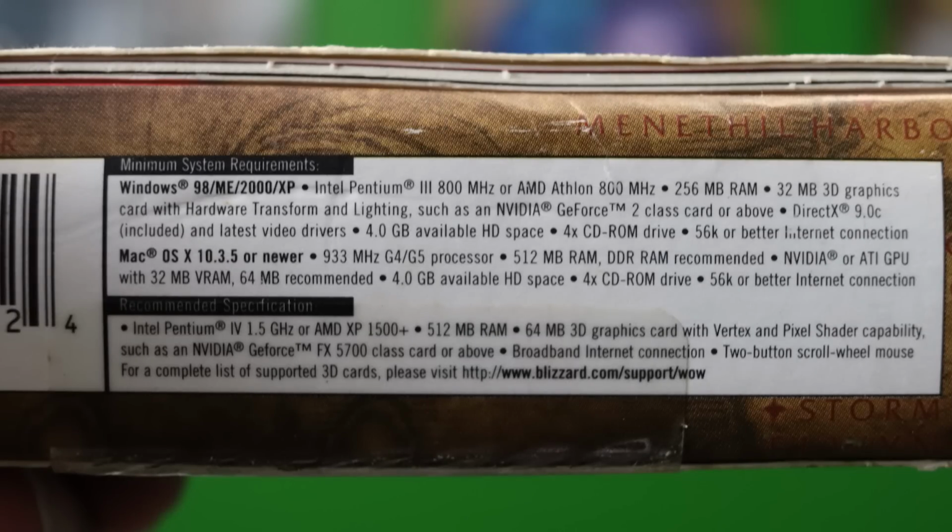I actually have an original vanilla box right here, so let's take a look at what it required back then, since the minimum system specs is printed right at the bottom of the box, and compare it to what WoW Classic requires now. In 2004, the minimum system requirements called for either Windows 98, ME, 2000, or XP, and you had to have at least an Intel Pentium 3 800MHz or AMD Athlon 800MHz processor, 256 megabytes of system memory, that's megabytes there, and at least a 32 megabyte graphics card such as an NVIDIA GeForce 2 class card or above, DirectX 9, 4 gigabytes of space on your hard drive, 4x CD-ROM drive so that you can install it with the discs it came with, and at least 56K or better internet connection.